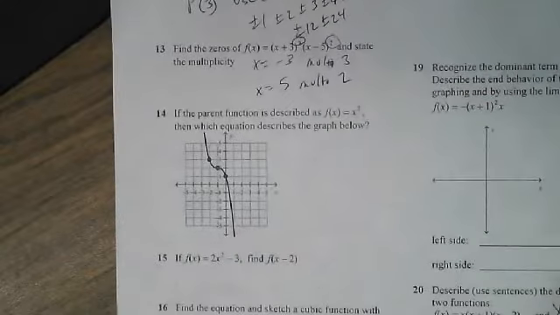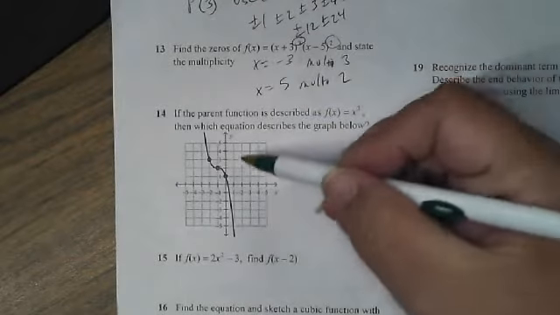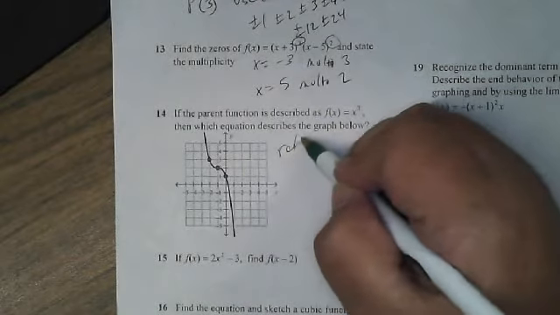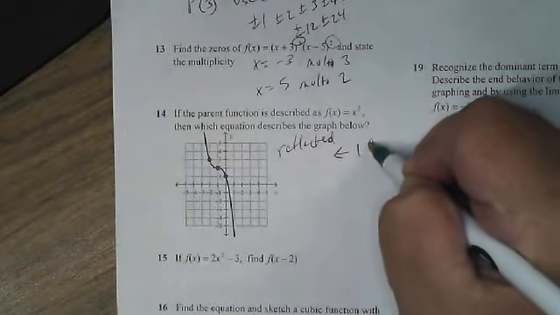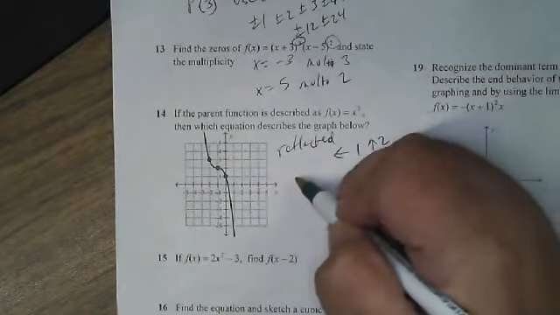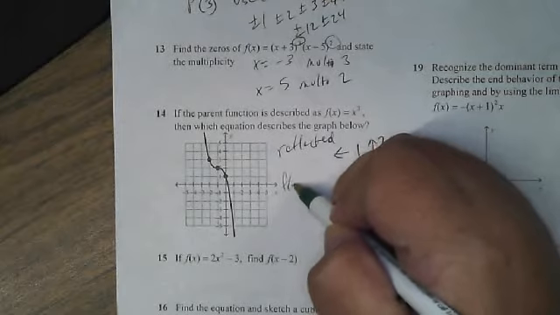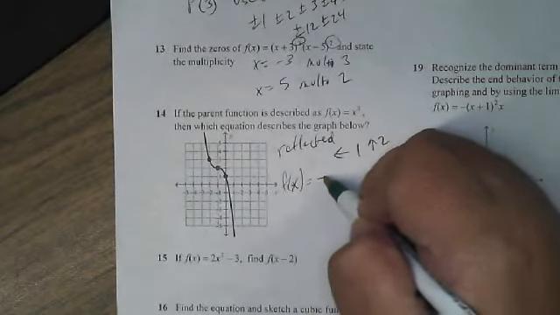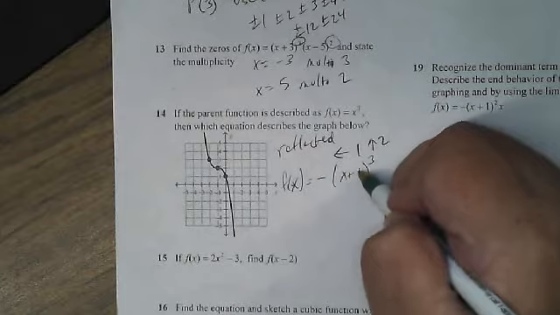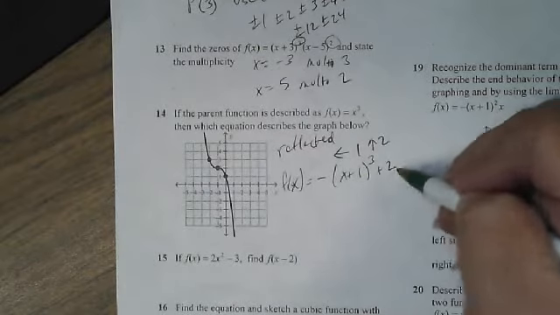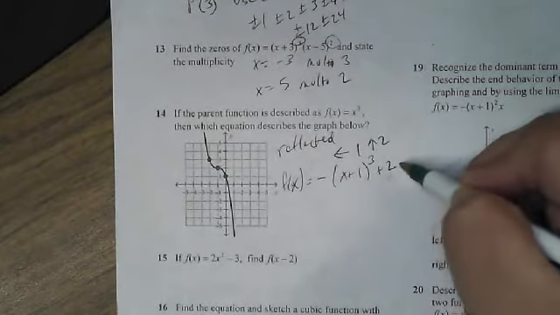Number 14, this is an x cubed. What happened to the graph? Well, it reflected. It shifted to the left once and up twice. So we're going to look at f of x being a negative. And if it moves to the left, it's plus 1, and if it moves up, it's plus 2. Look for those three things.